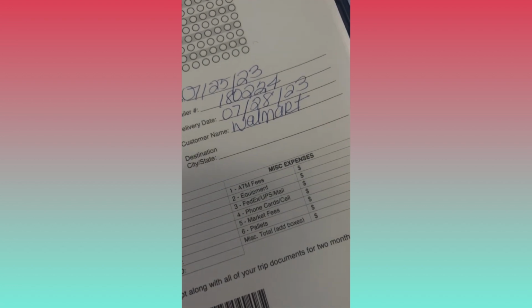Then you'll put the day they wanted it to be delivered. Then the customer was, let's say, Walmart. You'll put that information. And then you will put, of course, where it's going and where it's ending. So in this case, it was going to Kennesaw, Georgia. And the pickup was Laredo.